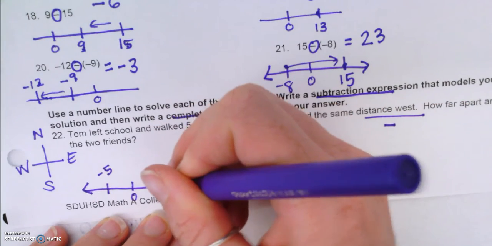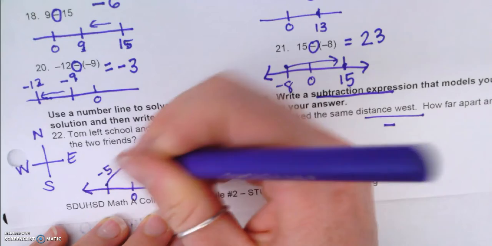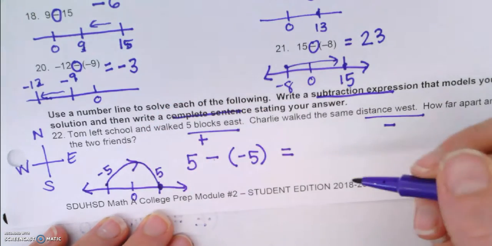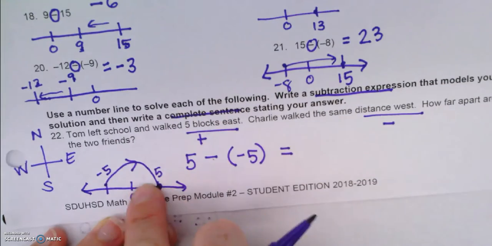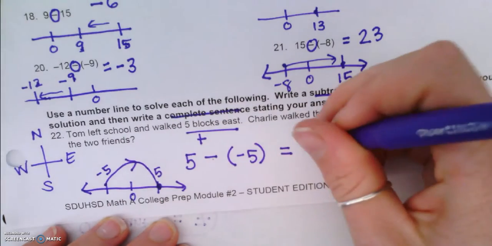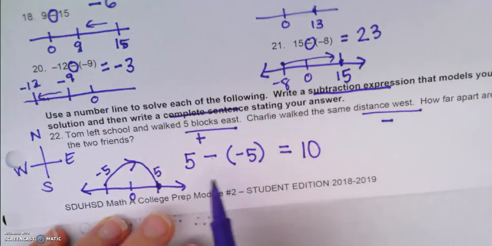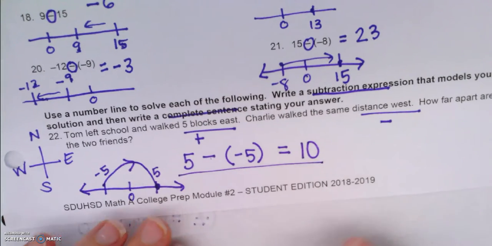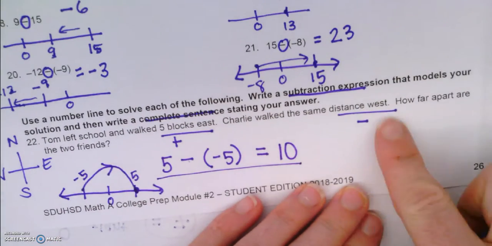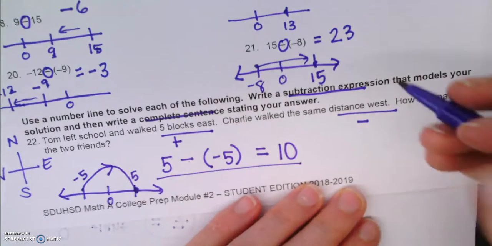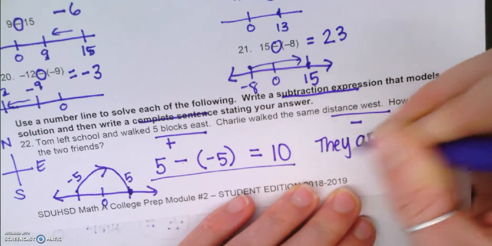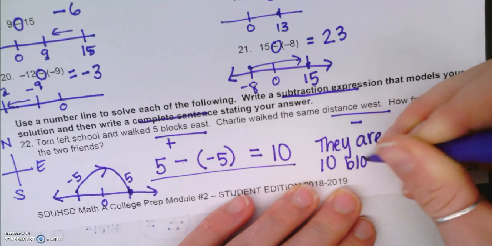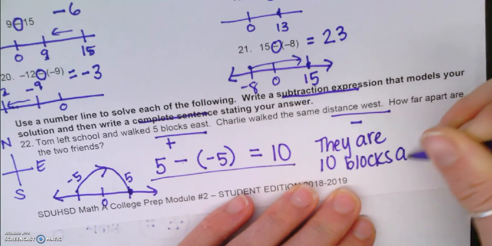At 5, go all the way to negative 5, and then come back to the right, so it's going to be positive. There's 5 here and 5 there, which makes 10. So here's the subtraction expression, and then I need to write my sentence. How far apart are the two friends? They are 10 blocks apart.